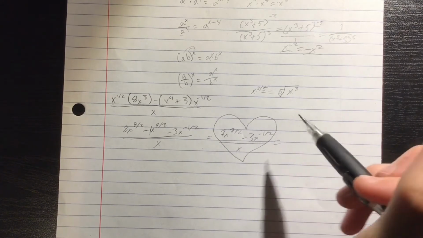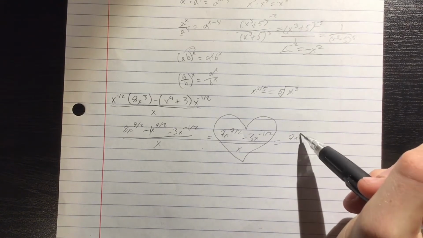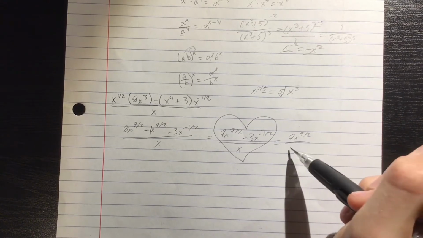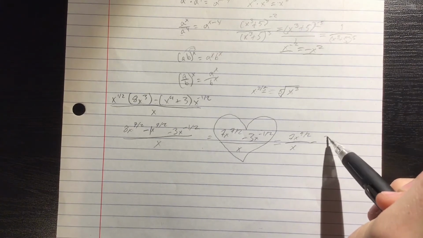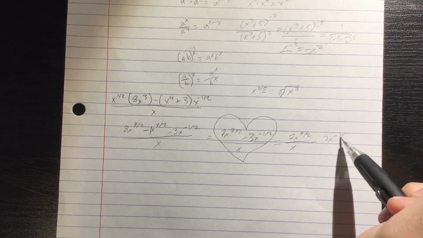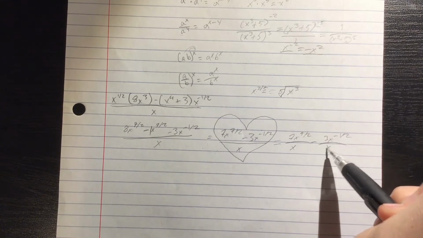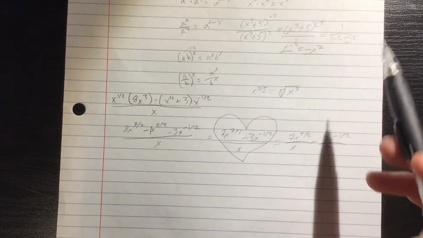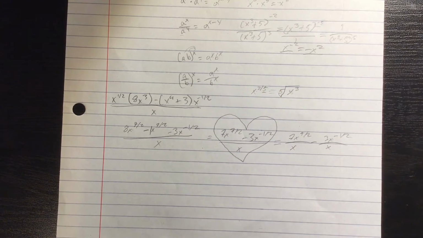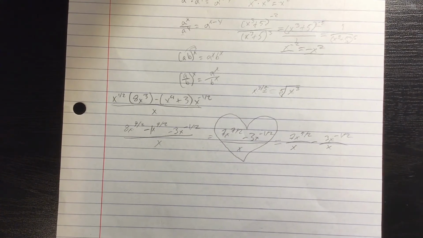We can split this up into 7x to the 7 halves over x minus 3x to the negative 1 half over x. And now we can just use the exponent rules we learned up there and use that on these and see what comes out.